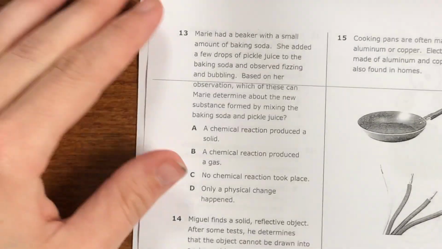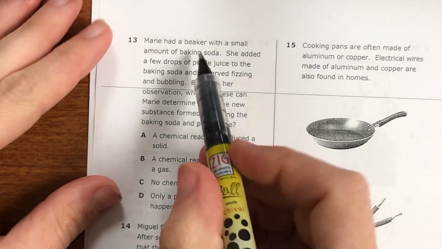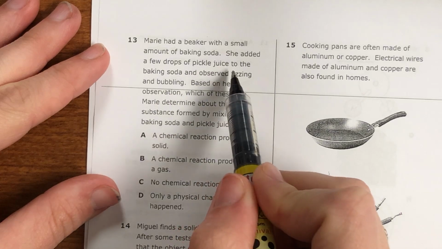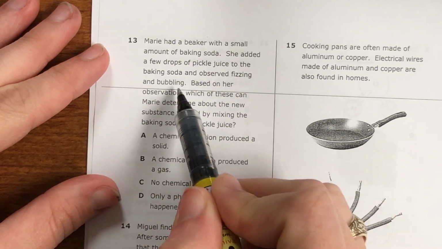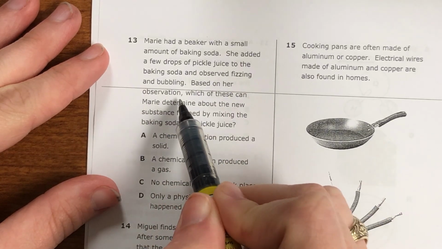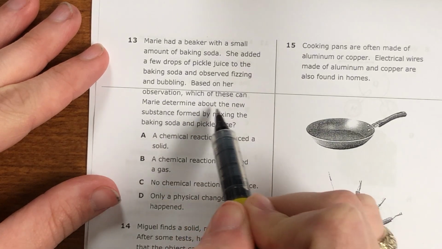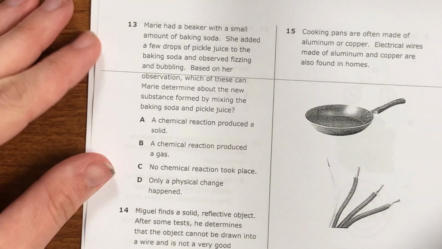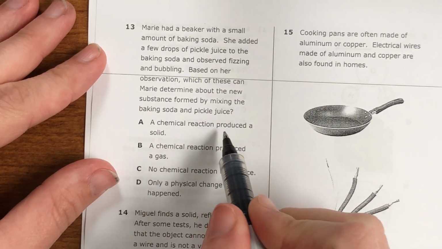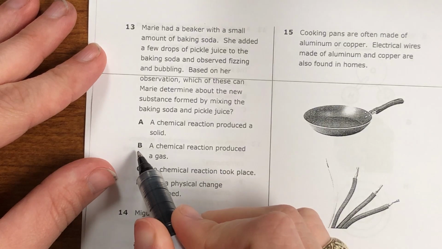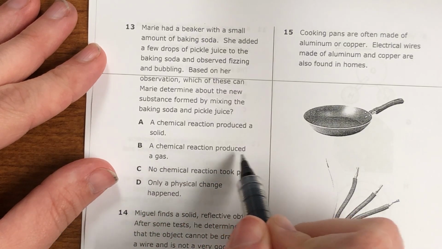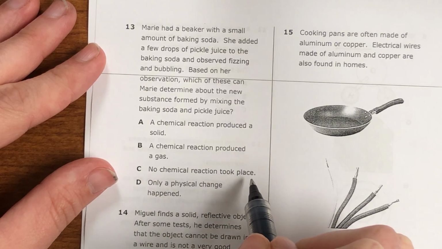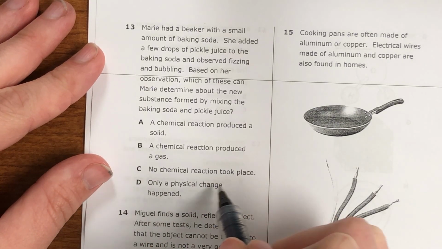All right, number 13. Marie had a beaker with a small amount of baking soda. She added a few drops of pickle juice to the baking soda and observed fizzing and bubbling. Based on her observation, which of these can Marie determine about the new substance formed by mixing the baking soda and pickle juice? A. A chemical reaction produced a solid. B. A chemical reaction produced a gas. C. No chemical reaction took place. Or D. Only a physical change happened.